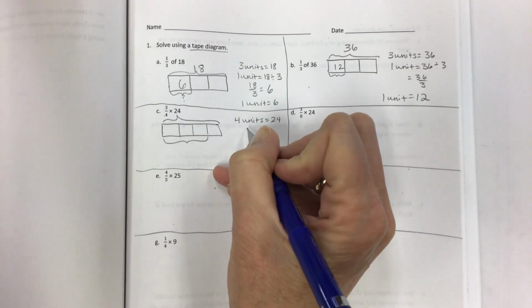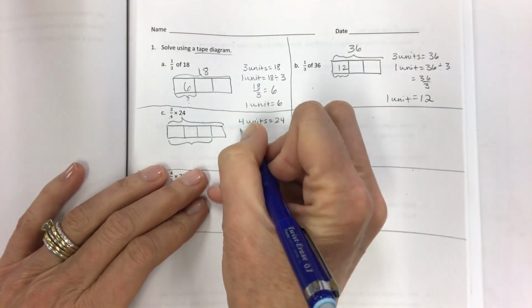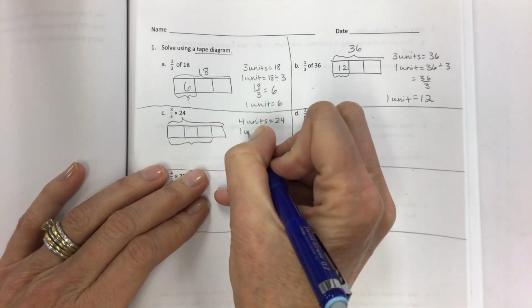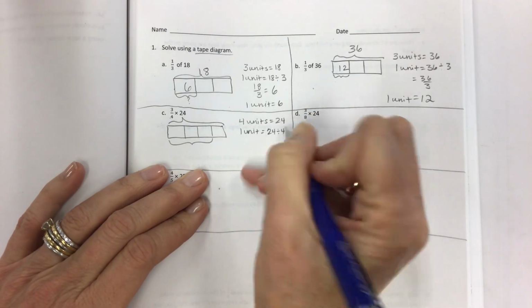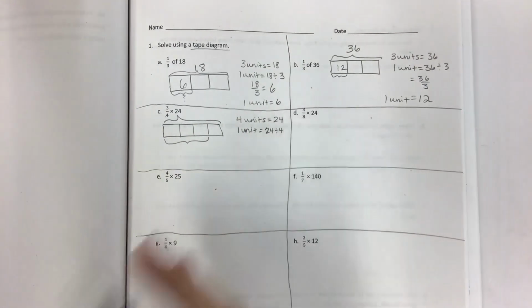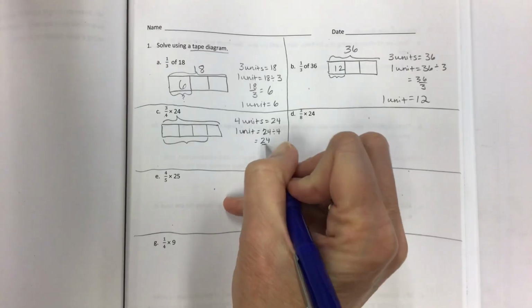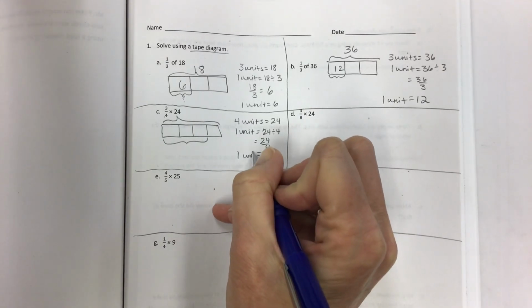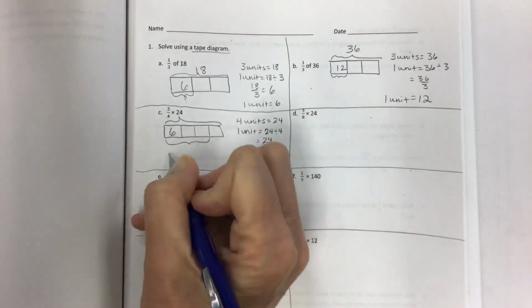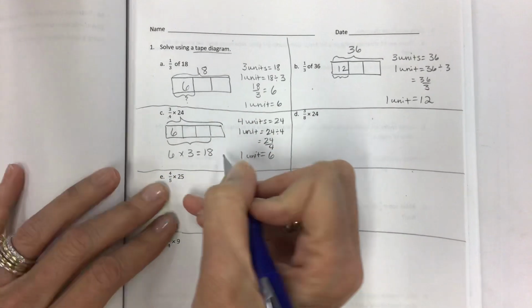And I have to find out what 1 unit is. Unit equals 24 divided by 4. And when you know the amount of 1, you know the amount of any. 24 divided by 4 equals 6. 1 unit is 6, and 6 times 3 equals 18.